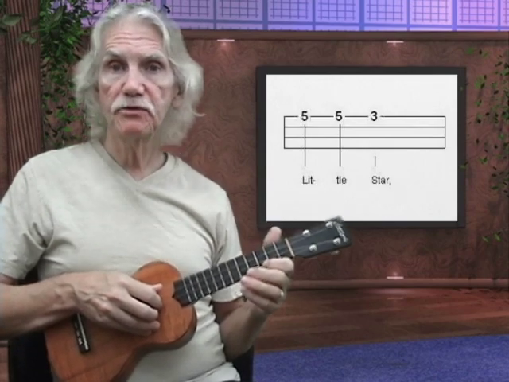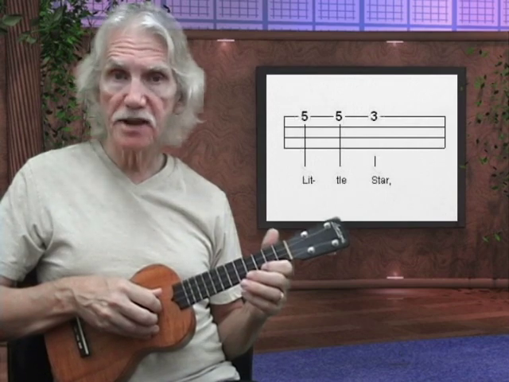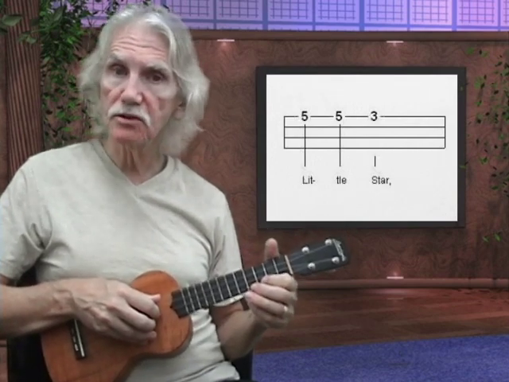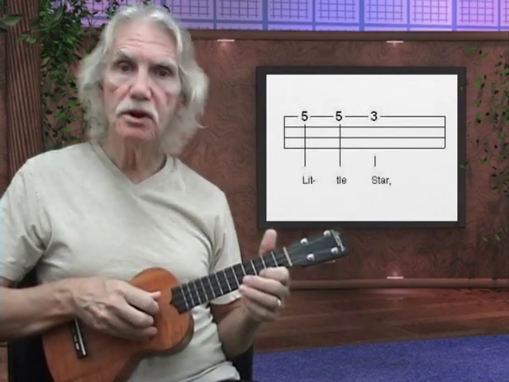You see that the stems for the first 2 quarter notes go all the way from the note to underneath the tablature. There's only a short stem underneath the tablature for the half note. So that whole measure sounds like this. 1, 2, 3, 4.